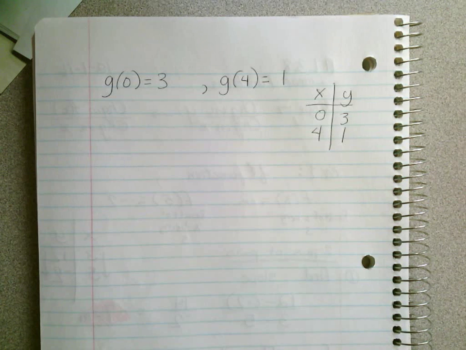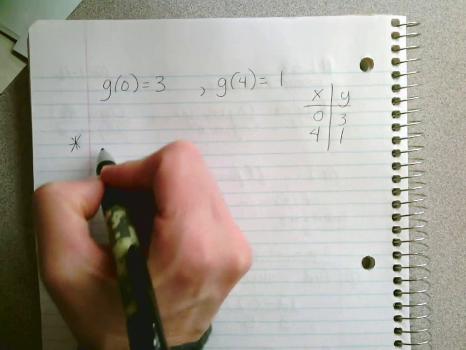Now you do have a pair of points. I'm not denying that. But you've been given actually an additional piece of information here, even though it doesn't look like it. Whenever X is 0, the other number, the Y value, is the B value. Okay, I'm going to write that down.